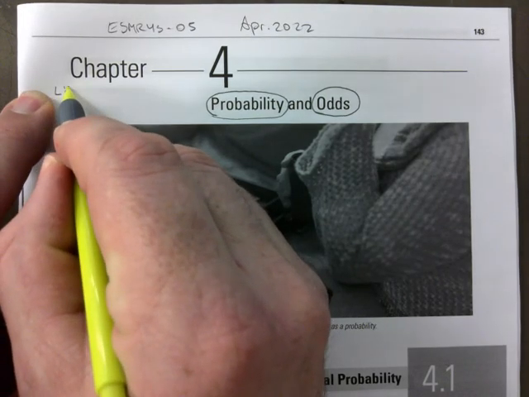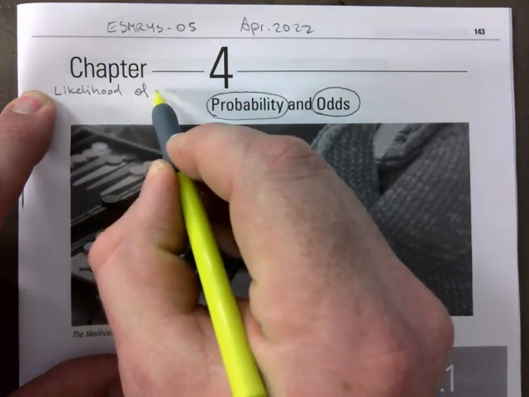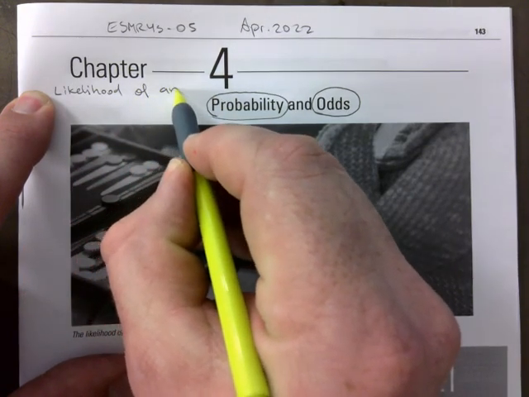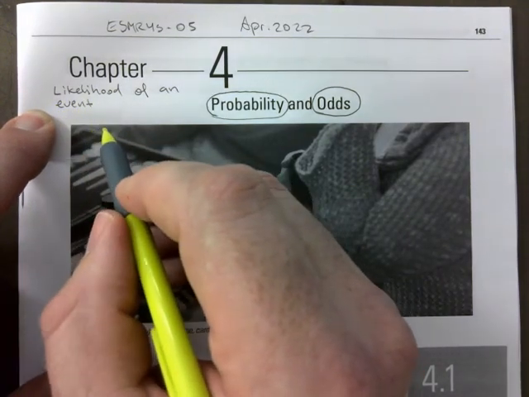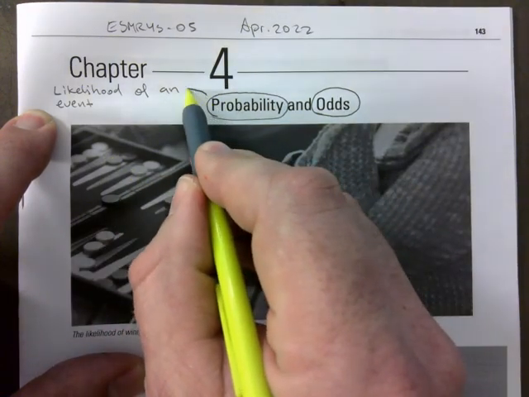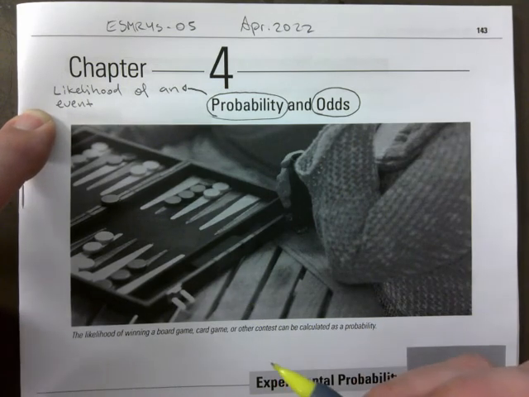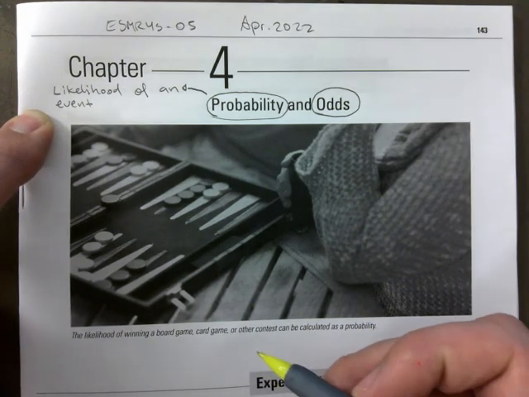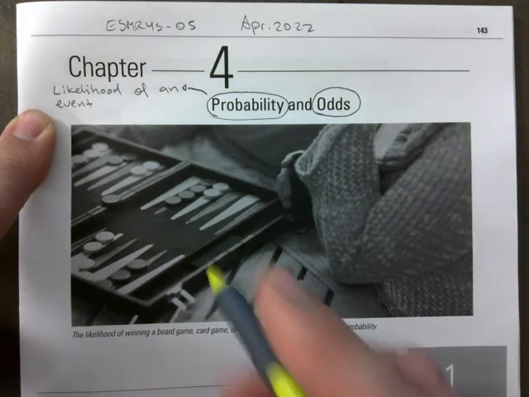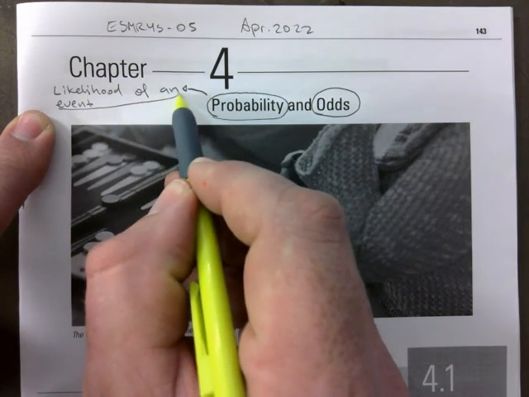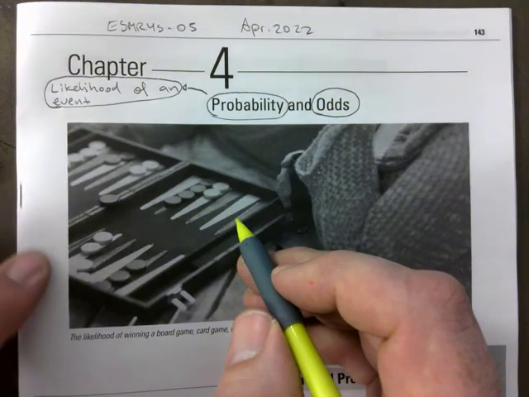Write this down. Likelihood of an event, right? It will tell you the likelihood of the event happening. So rain, snow, a team winning the game, you getting COVID, you being admitted to ICU, right? Like those are all probabilities, right? And they base it on data that they've collected, right? So it's the likelihood of an event happening.